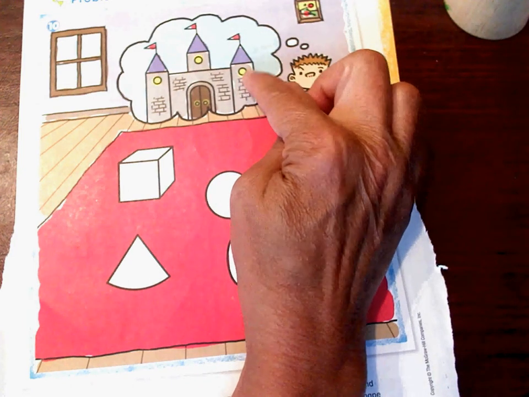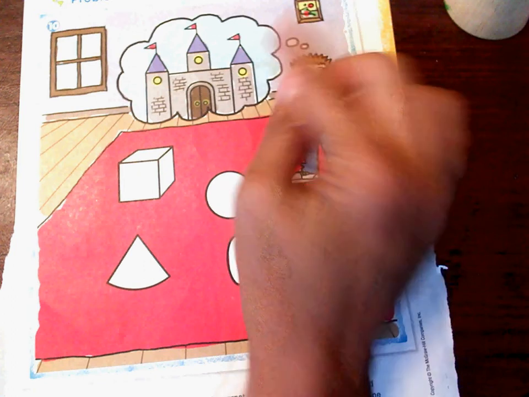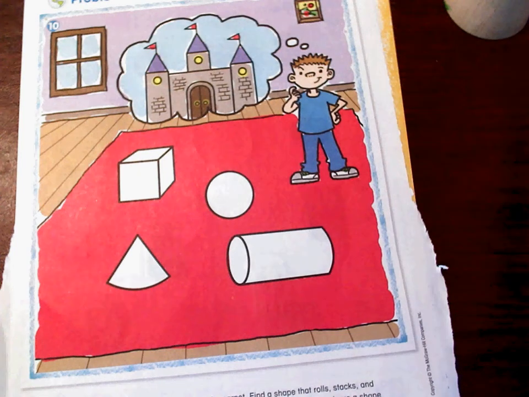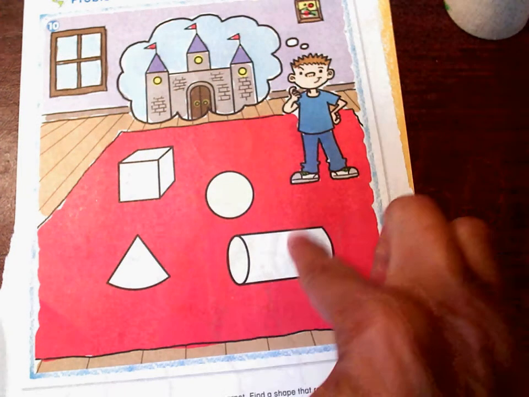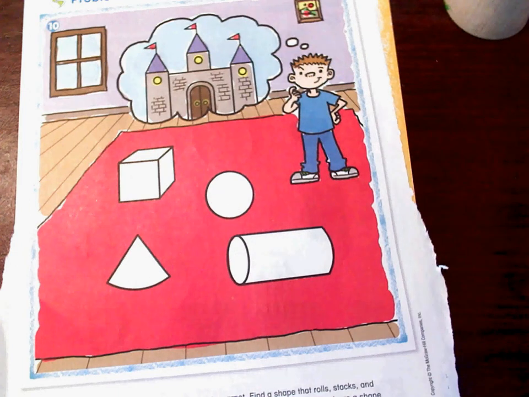Now what I want you to do is look at these shapes on the carpet. I want you to find a shape that rolls, a shape that can stack, and a shape that can slide. I want it to be a shape that can do all three of those things. There's only one of those shapes that can roll, stack, and slide. And I want you to color that shape orange. Pause the video, and then I will tell you what shape that was.